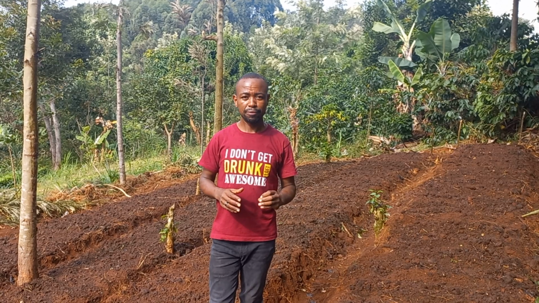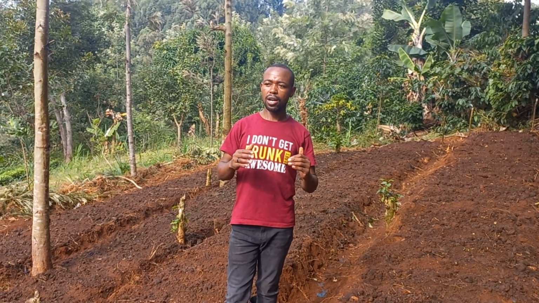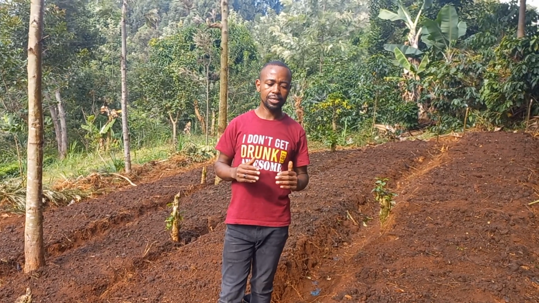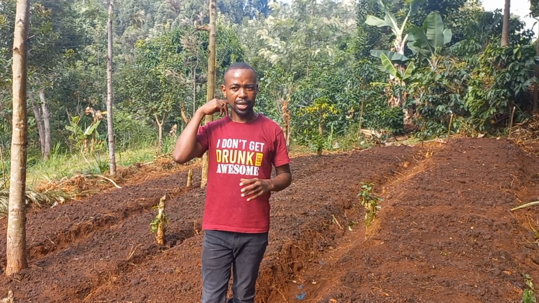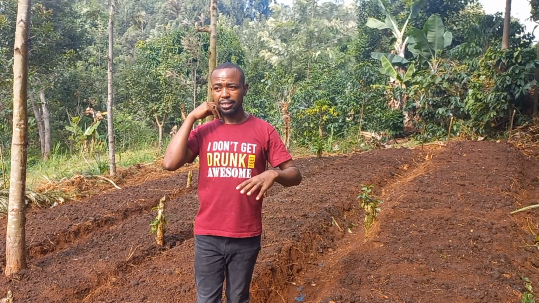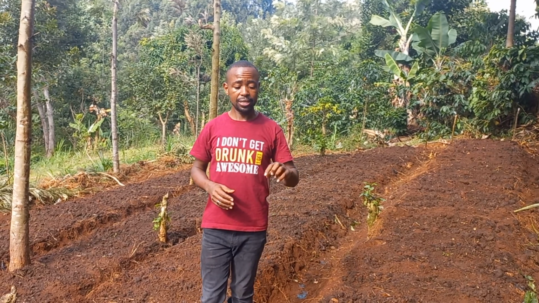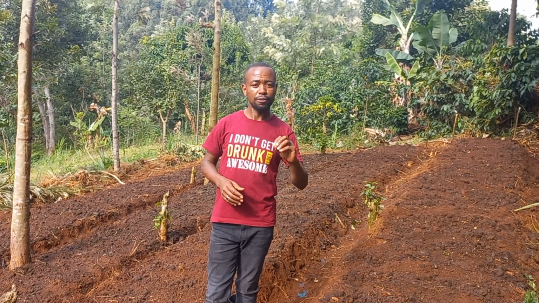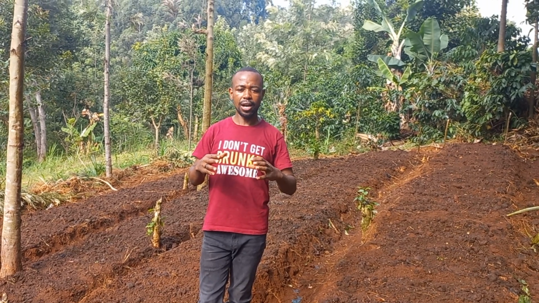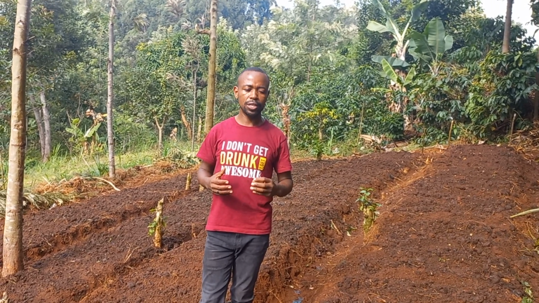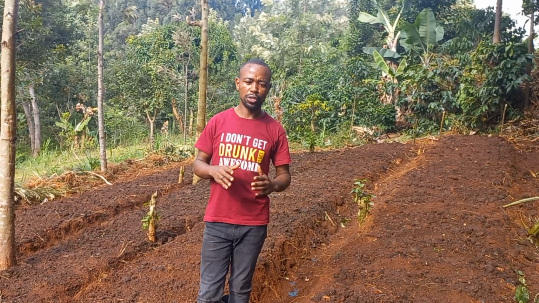One of them is the type of the soil. The type of the soil is very useful because if you do it in a place that has waterlogged soils, it may not do very well. So one of the factors that you consider when selecting a place for your nursery bed is the type of the soil. And you have to do it in a well-drained soil. That is a soil that will not allow water clogging, a soil that will allow free movement of water so that there is no clogging of water.